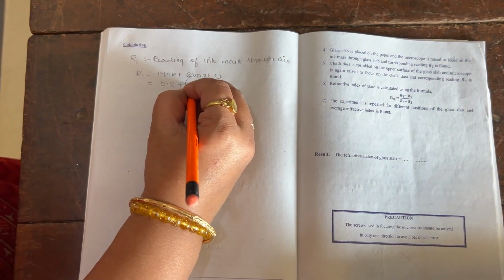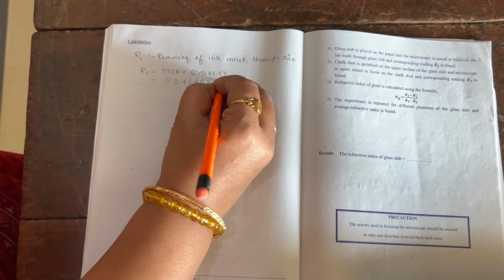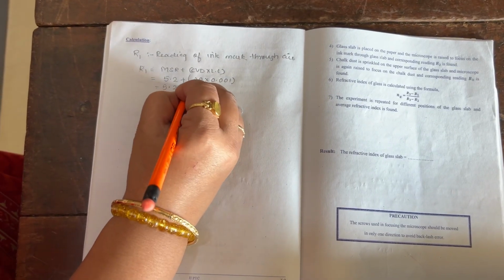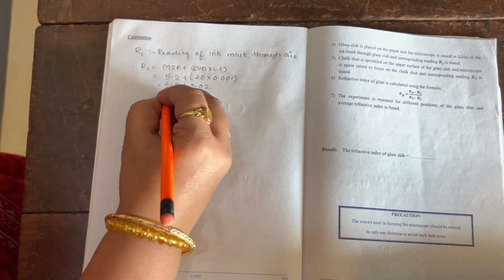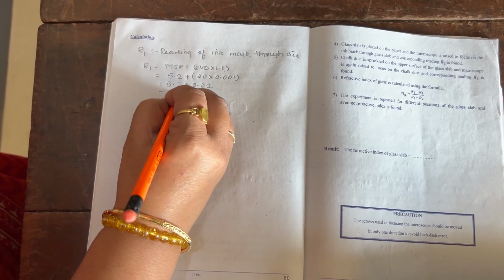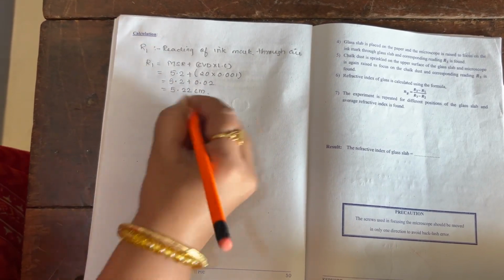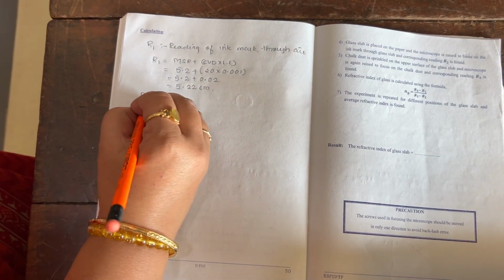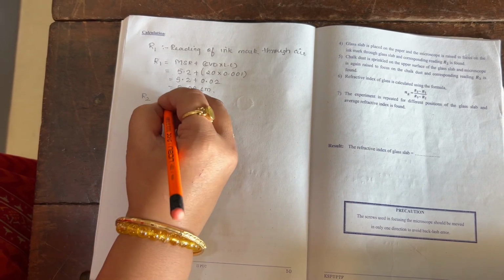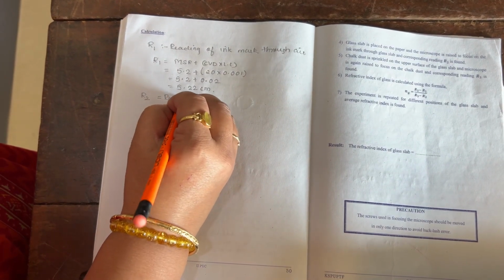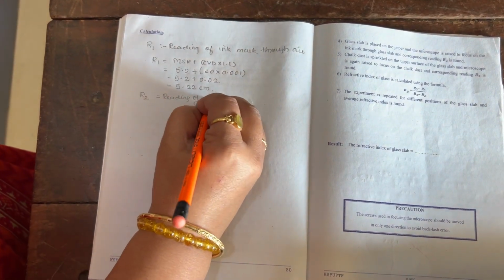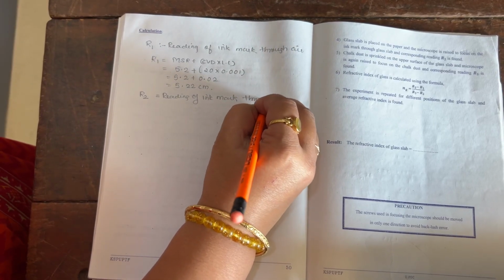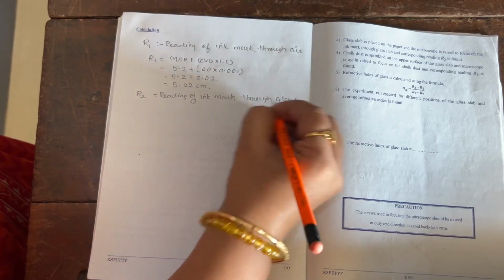Now your CVD is 20 and your least count is 0.001. So it will be 5.2 plus 0.02. When you add it, you'll get 5.22 centimeter, and this is your R1 reading. Now we have to calculate R2. What is R2? It is the reading of the ink mark in the microscope through the glass slab.